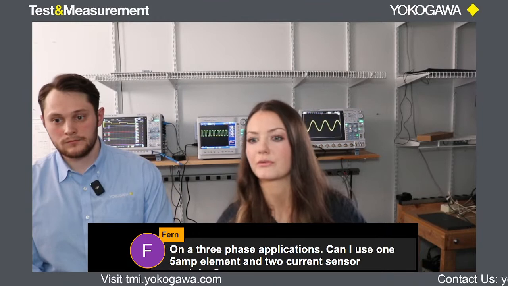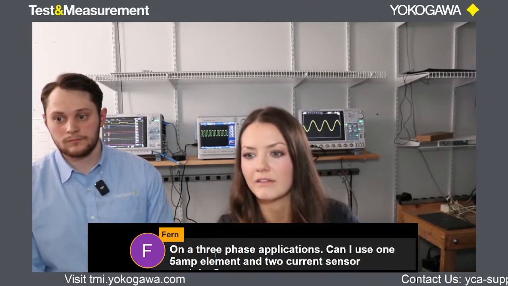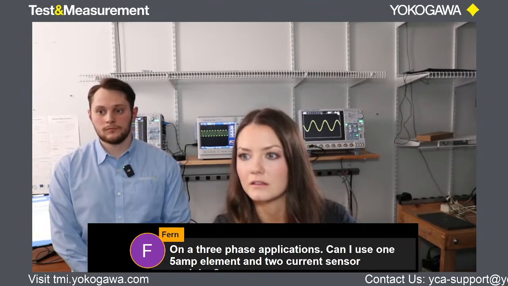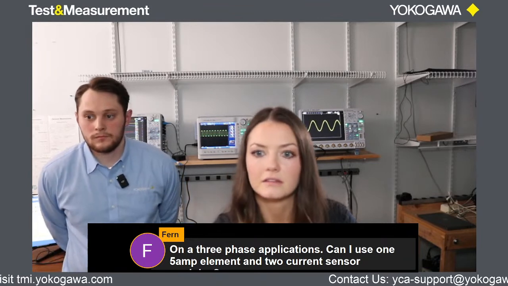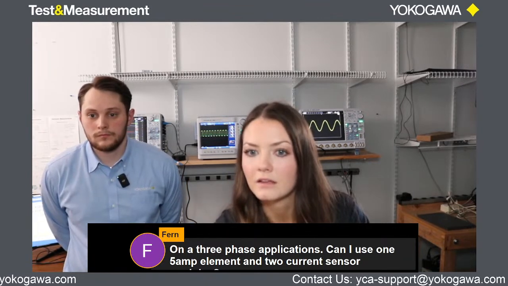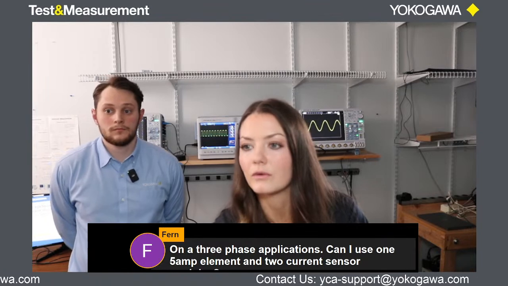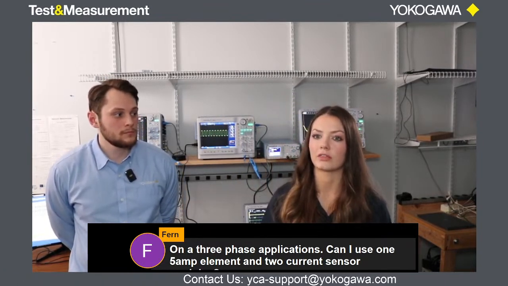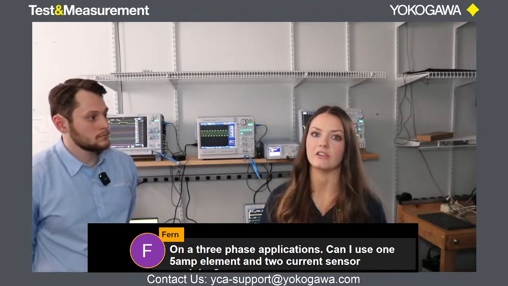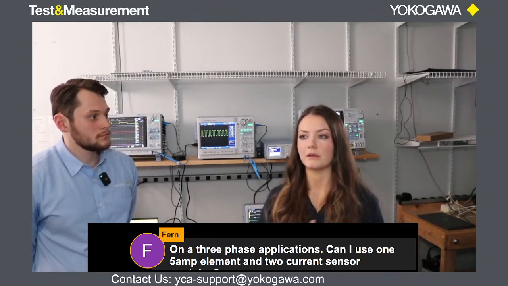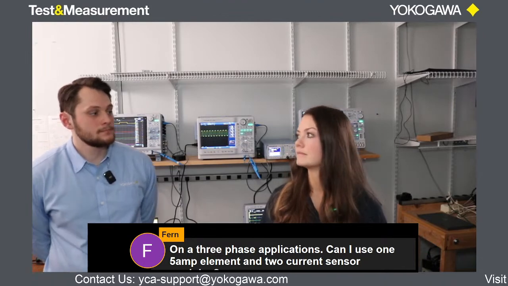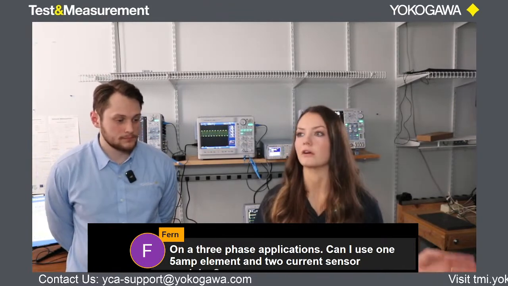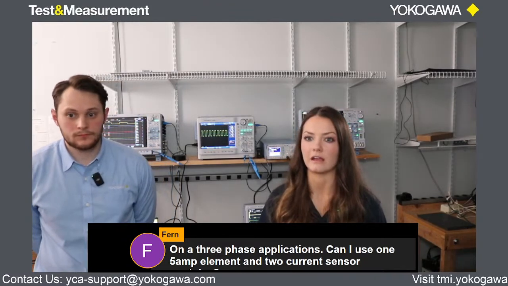On three-phase applications, can I use one 5-amp element and two current sensor elements? When you're doing a three-phase, say 3V3A using 3 elements, all those elements have to be the same. So you'd have to have either 3 5-amp, 3 current sensor, or 3 30-amp.